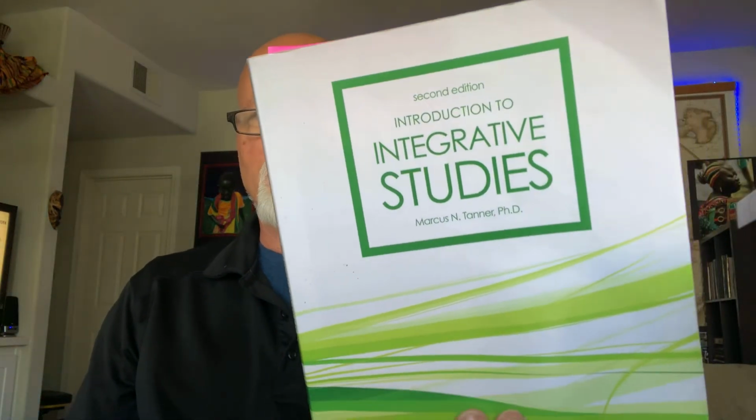I tried to hammer it home. There's no need to try to improve on the wheel, reinvent the wheel. There's no need. Integrate is what it is. Integration is what it is. IDS equals integration. Notice the book, Integrative Studies.